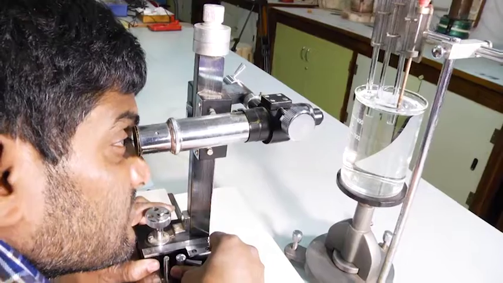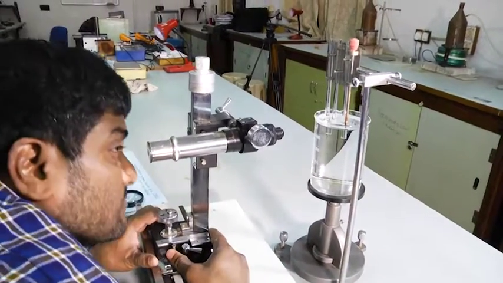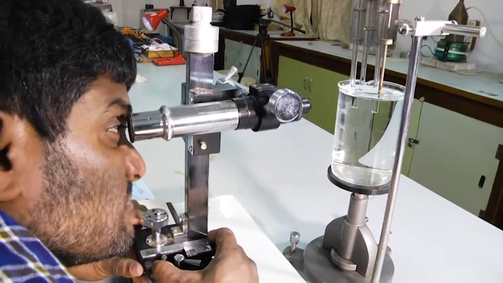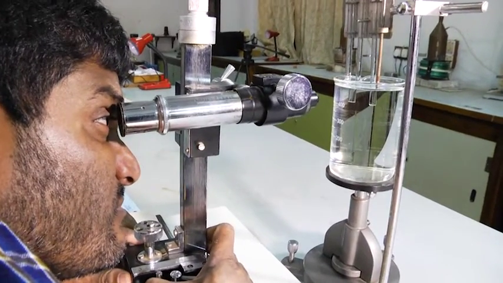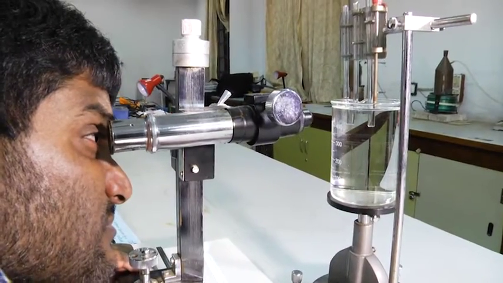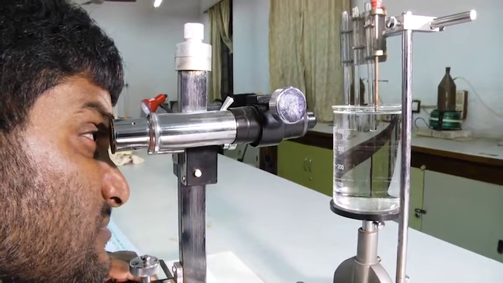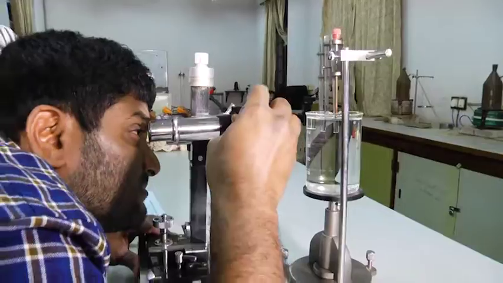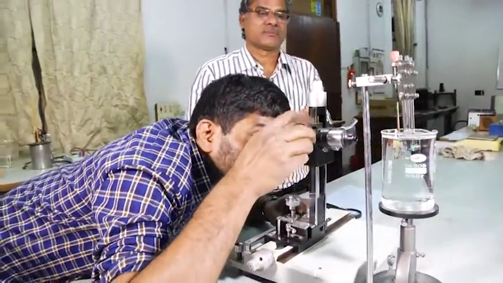It takes some time to focus, because you have to move horizontally and then adjust the vertical scale.